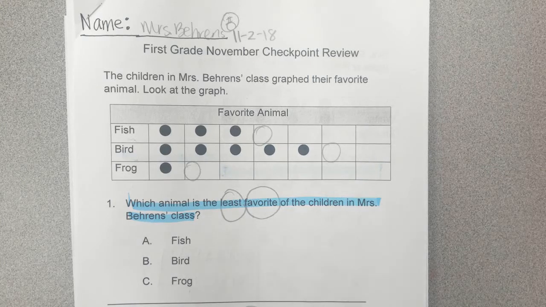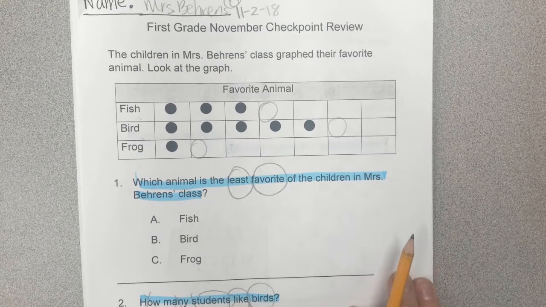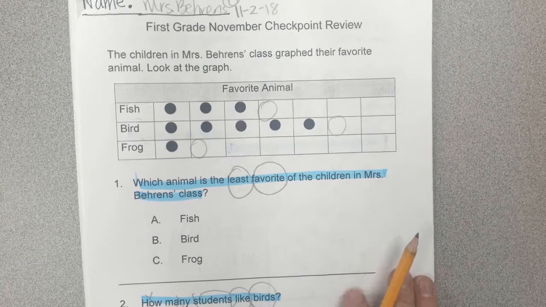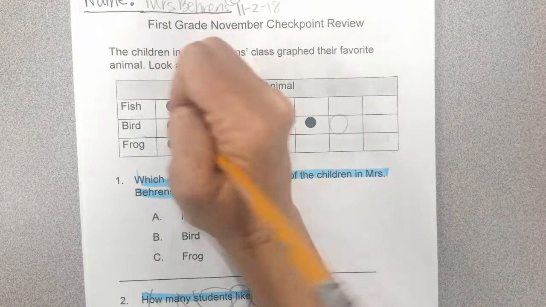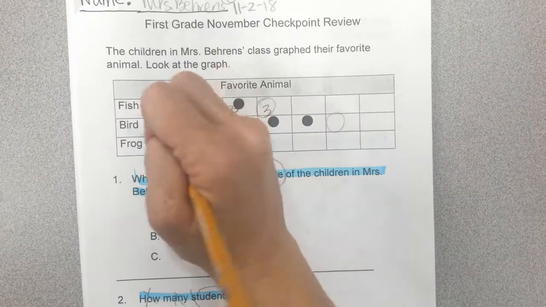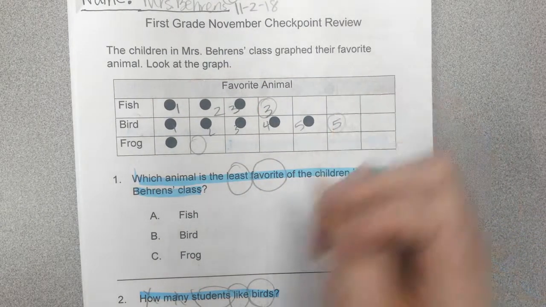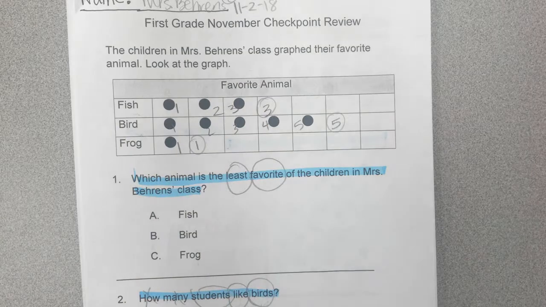This is our November checkpoint review. Our first problem is the children in Miss Behrens' class have graphed their favorite animal. Look at the graph. So it's the picture graph. We need to count each picture, and we have 3 fish, 1, 2, 3, 4, 5, and we have 5 birds, 1 frog.